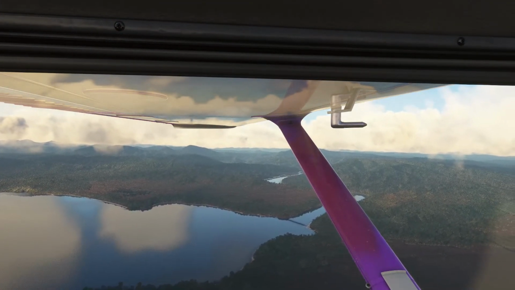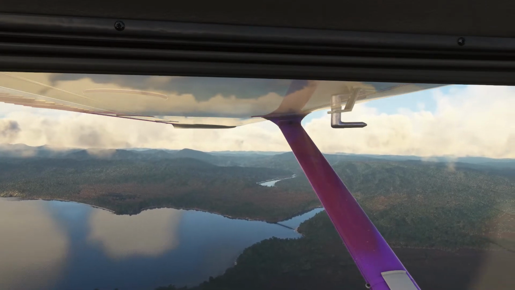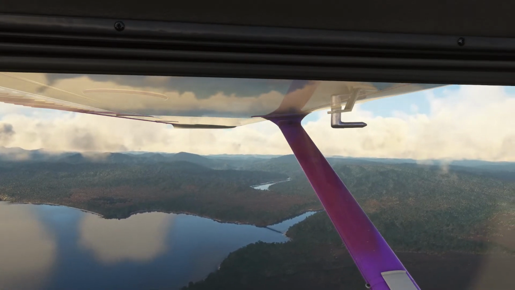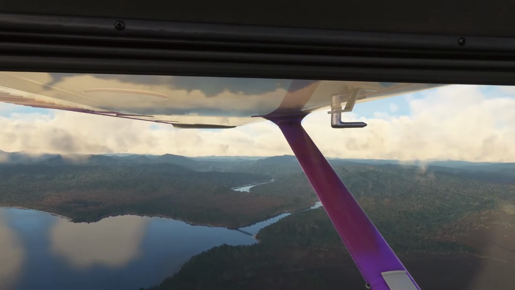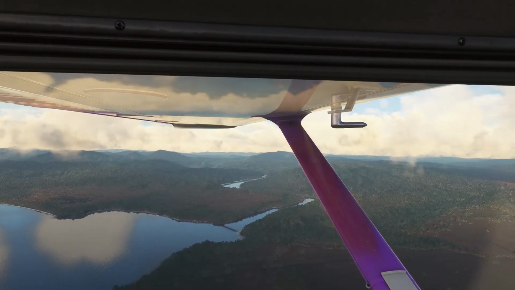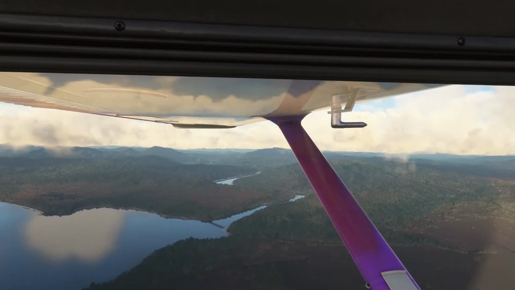That's the view out the left-hand side. Lake system, the rivers and the mountains heading back in towards the rugged interior of the Tasmanian wilderness.